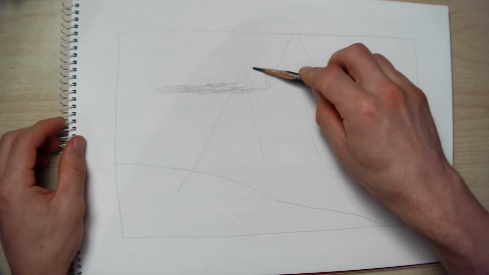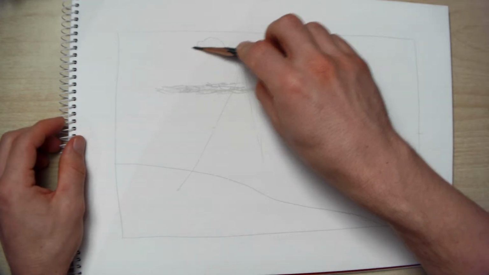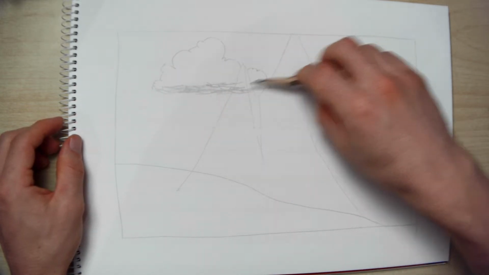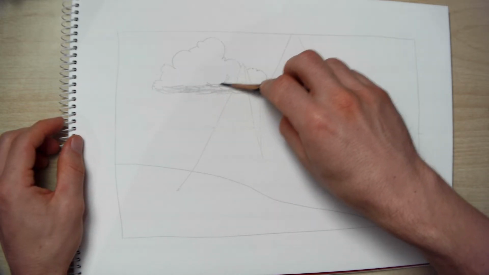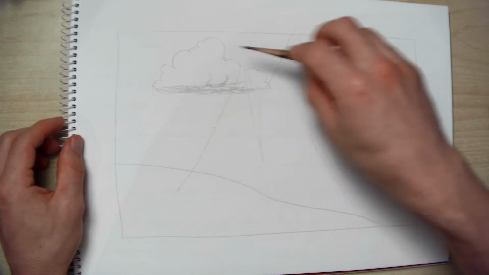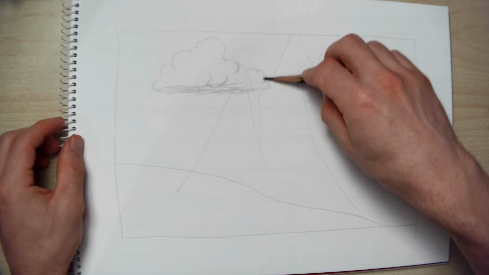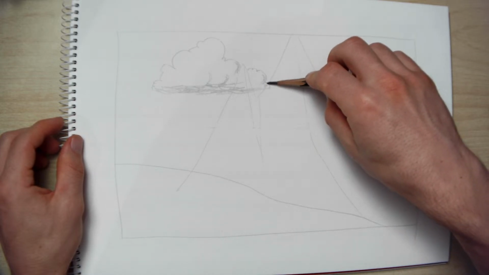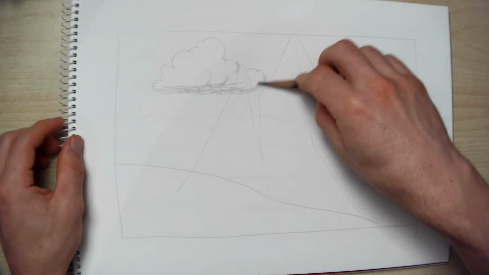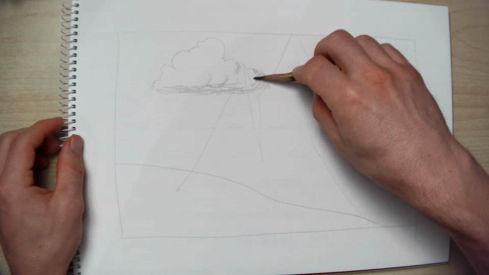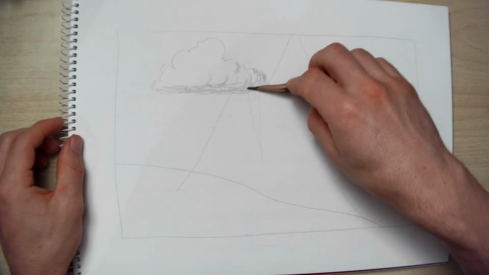Now I'll give it an outline, and this enables me to put in the shapes in the side of the cloud. Sunlight's coming from the left, so we've got our shadows right here on the right side.